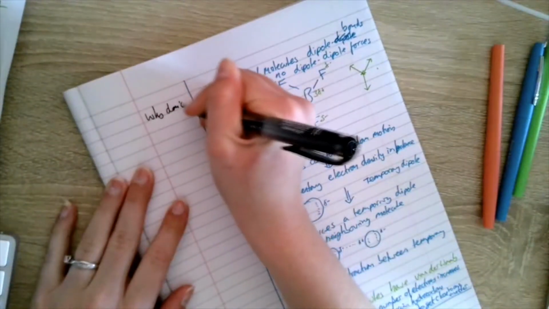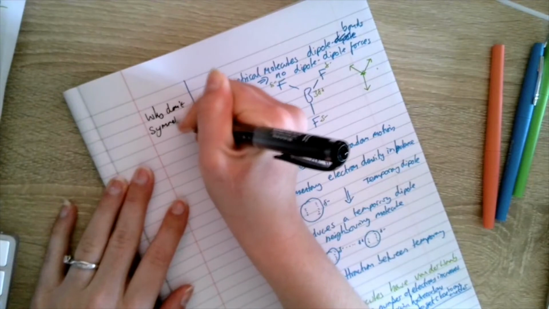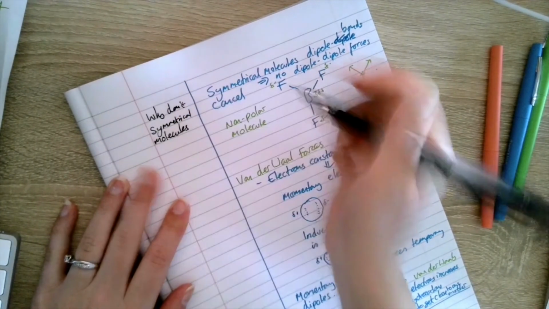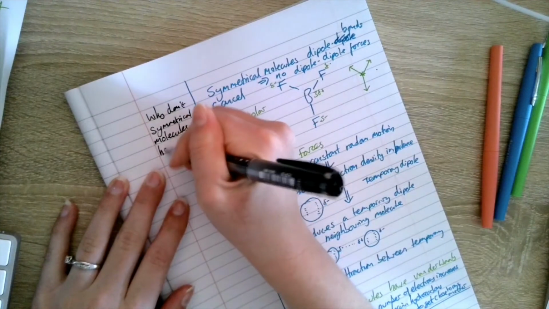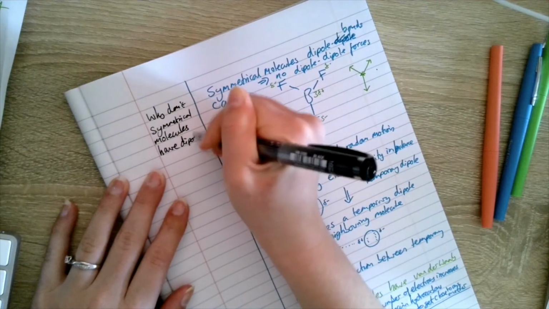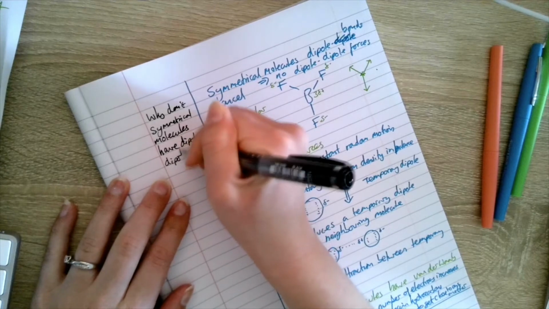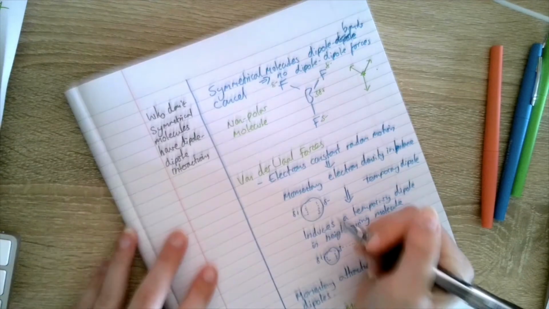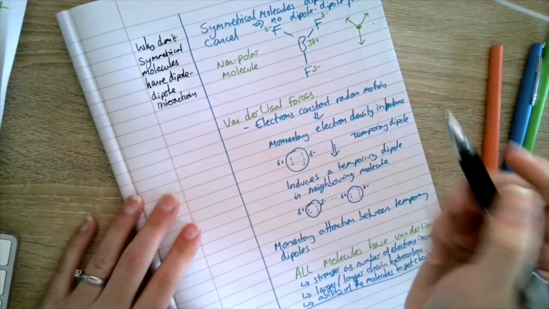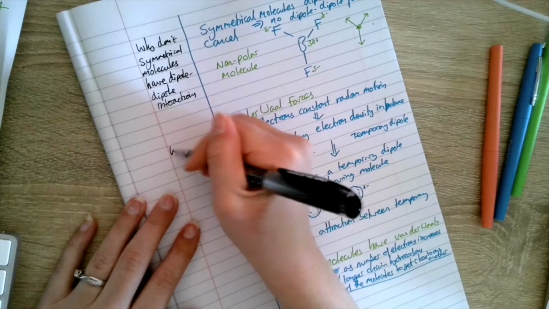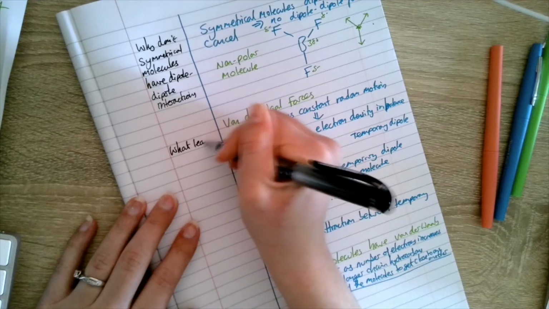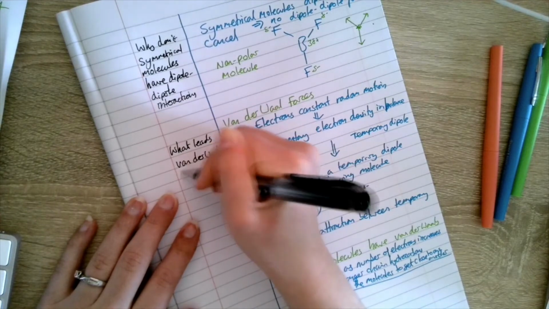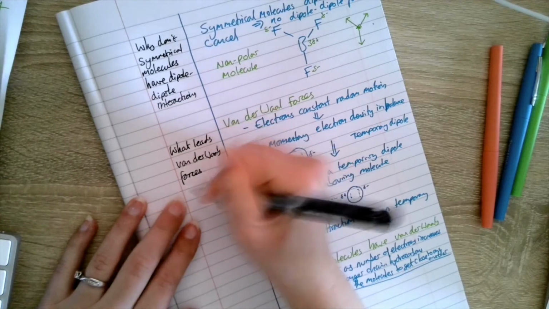Why don't symmetrical molecules have dipole-dipole interactions? What leads to van der Waals forces between molecules or atoms?